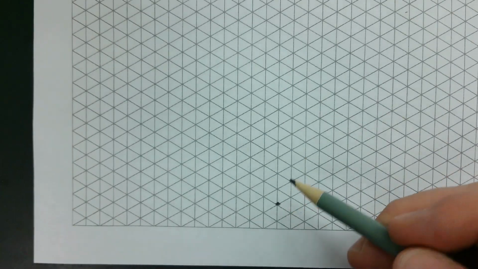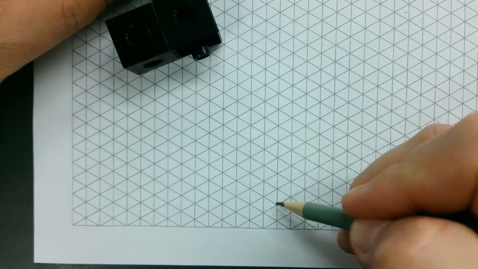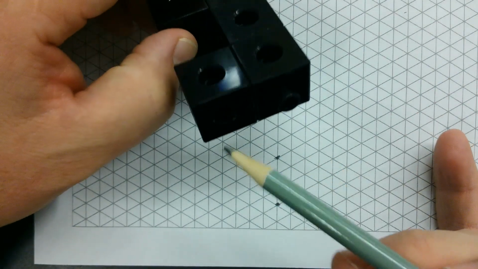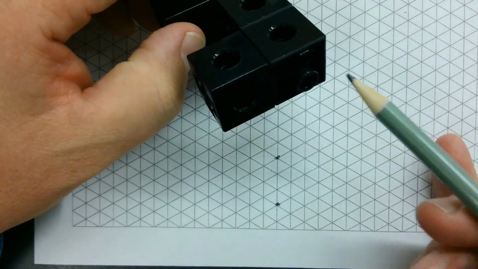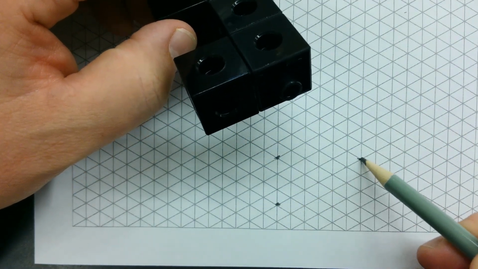And from that, I'm going to go straight up 3 grid units. So 1, 2, 3. And up and to the right, I'm going to go 6 grid units. So 1, 2, 3, 4, 5, 6.